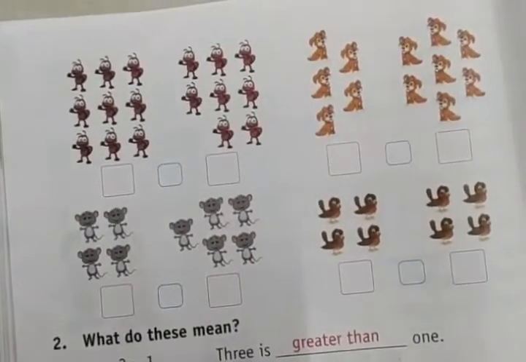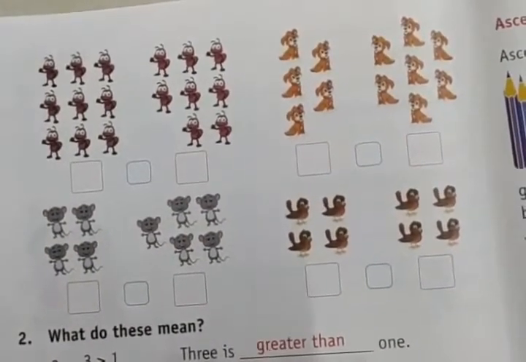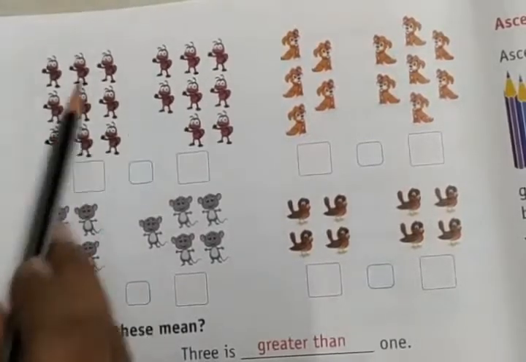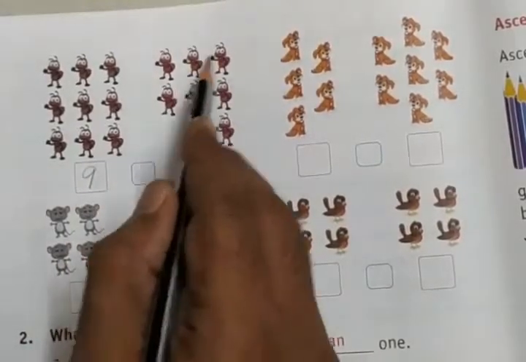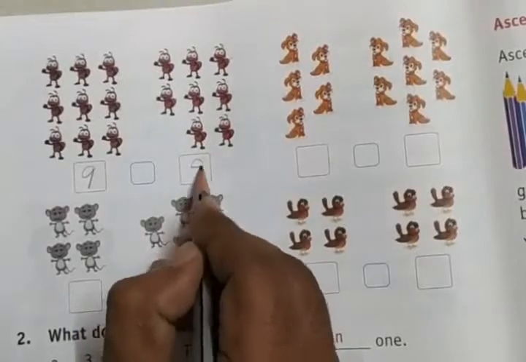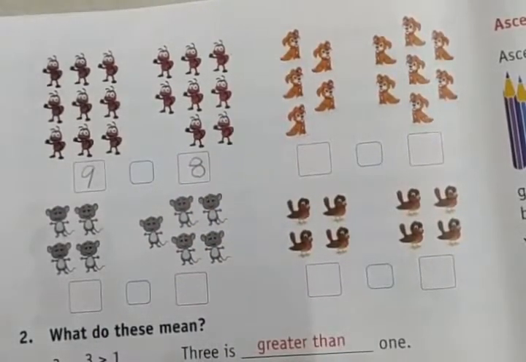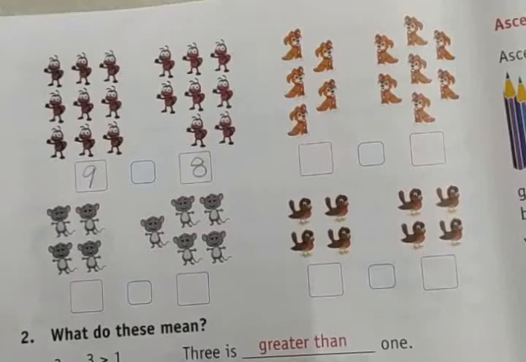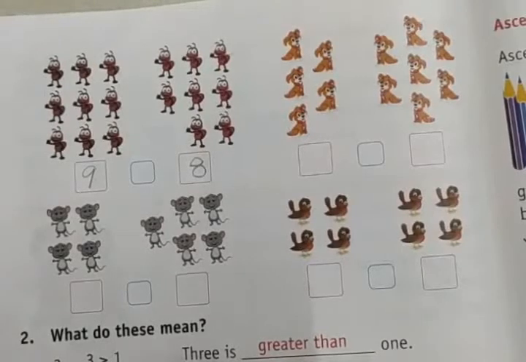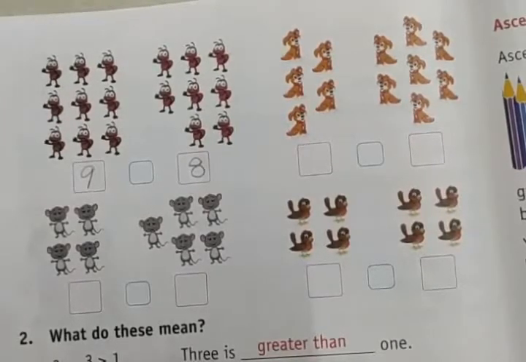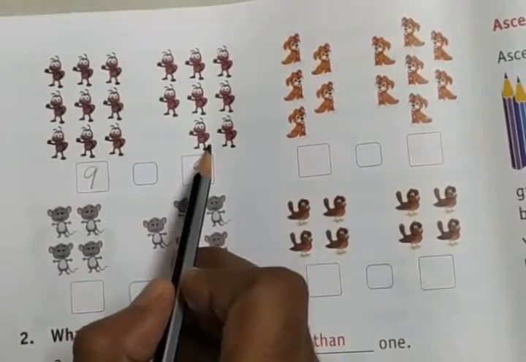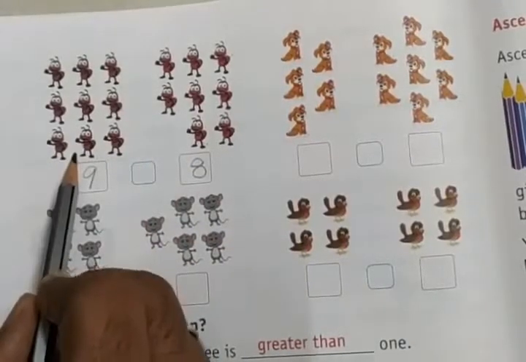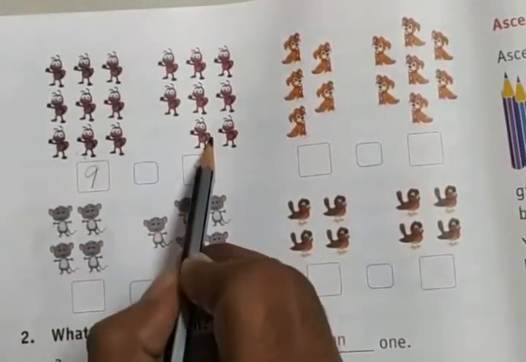See, here 1, 2, 3, 4, 5, 6, 7, 8, 9. 9 objects in this group. 1, 2, 3, 4, 5, 6, 7, 8. 8 objects in this group. See, 9 is more than 8. Means 9 is greater than 8. 8 is less than 9. This is having less number of pictures than this. This is having more number of pictures than this.